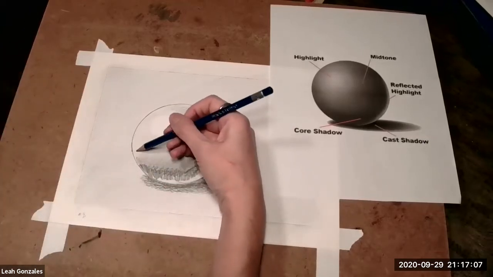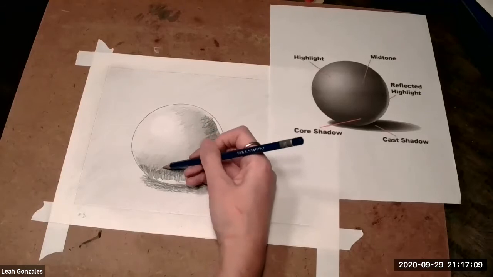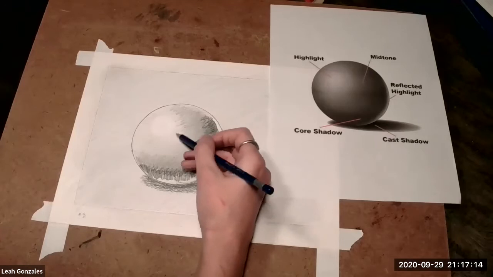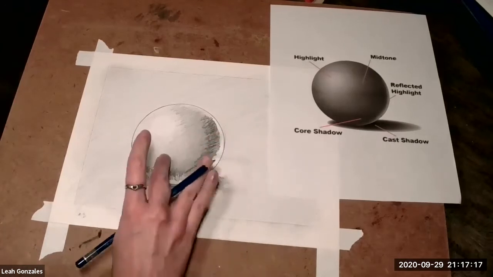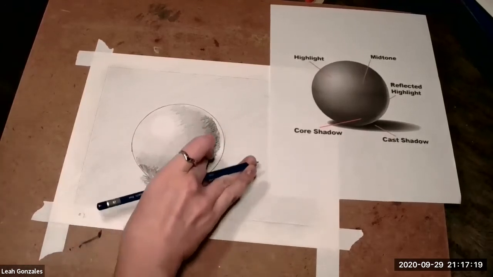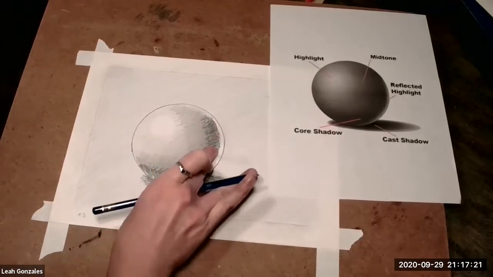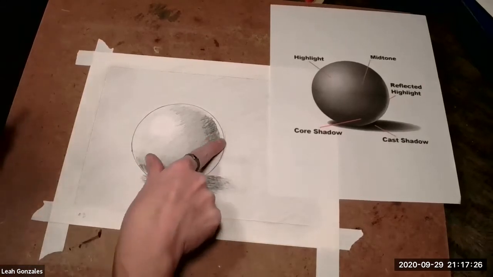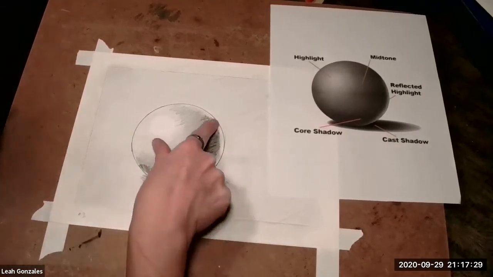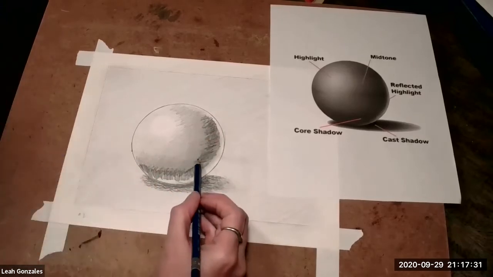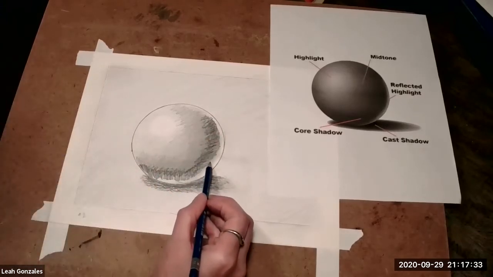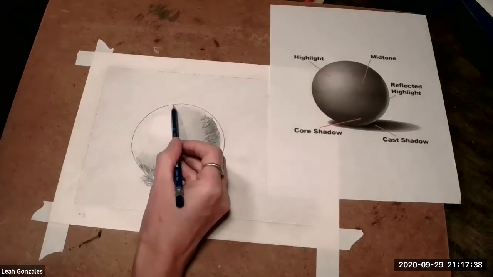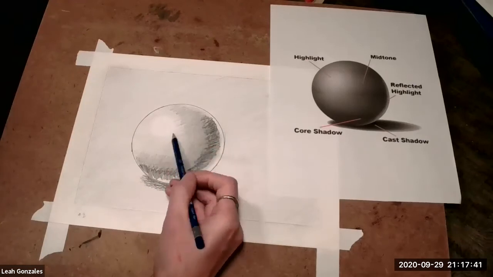So it's really a back and forth between laying down some lead and blending. I'm also taking the lead and pushing it into that reflected highlight a little bit more too, because the more gradation we have from dark to mid to light, the more volume will be portrayed when I am done with my drawing.